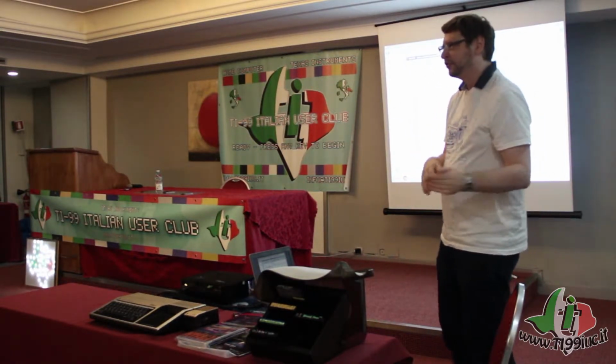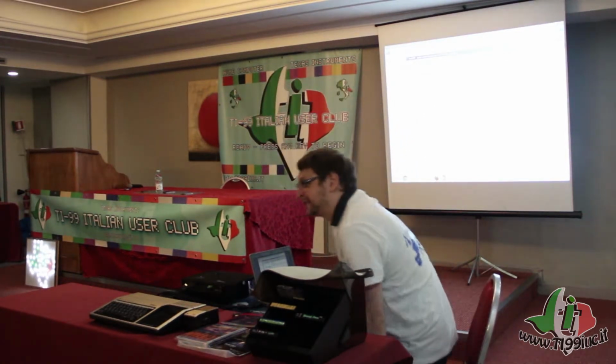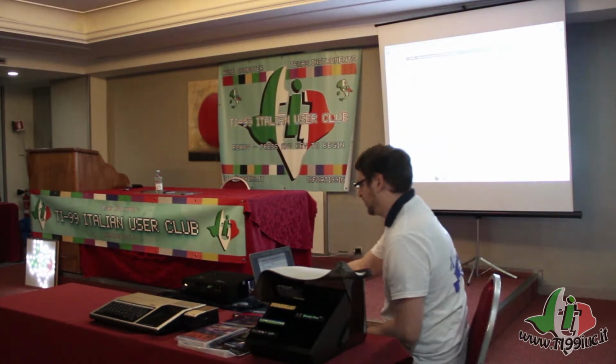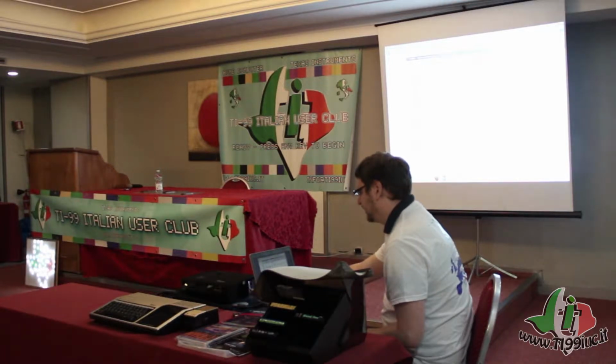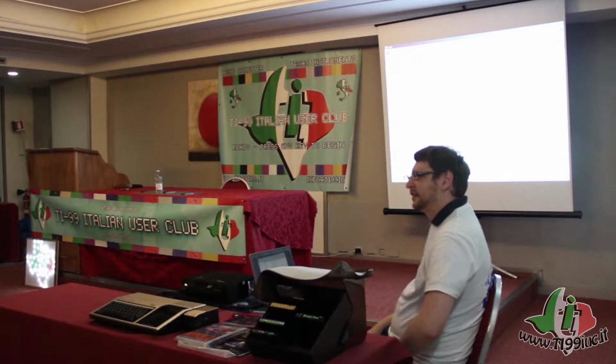Before there was only a DOS version, and now there's basically a package, I think it's $50 if I'm correct, and it includes this encyclopedia, which is a collection of PDFs that were handmade.